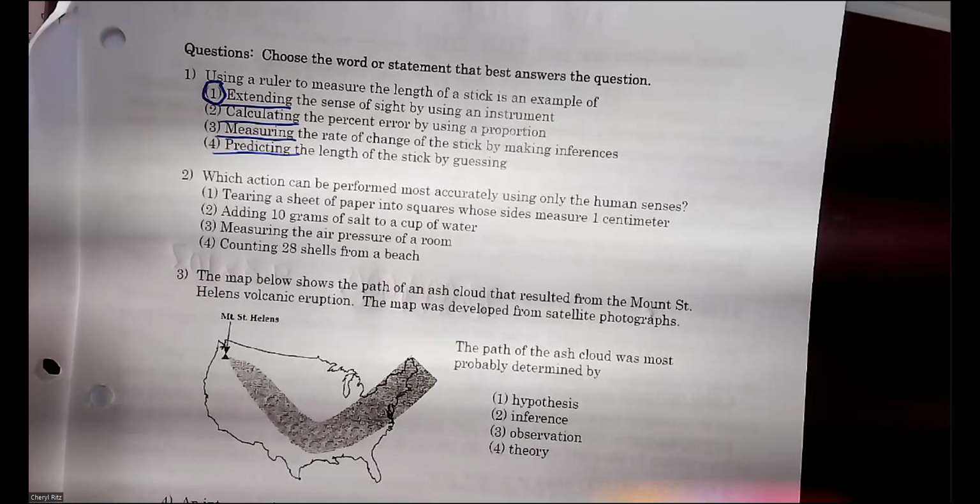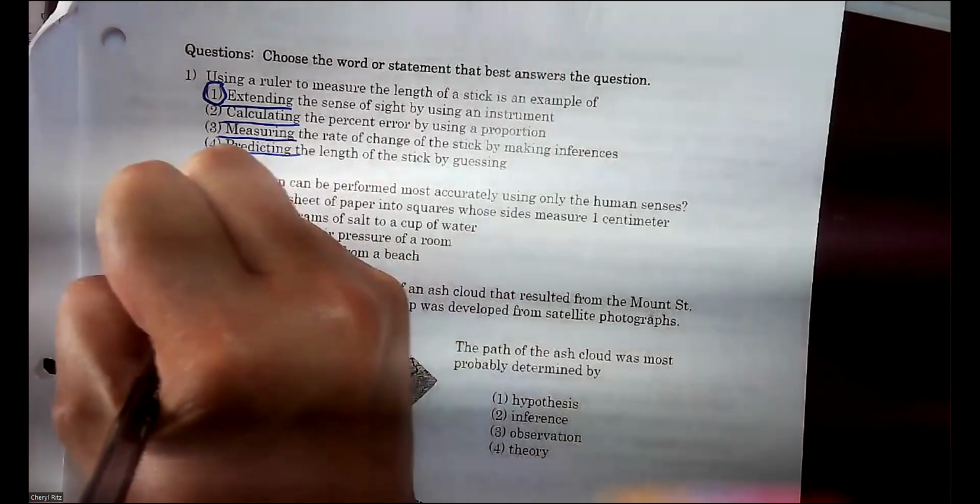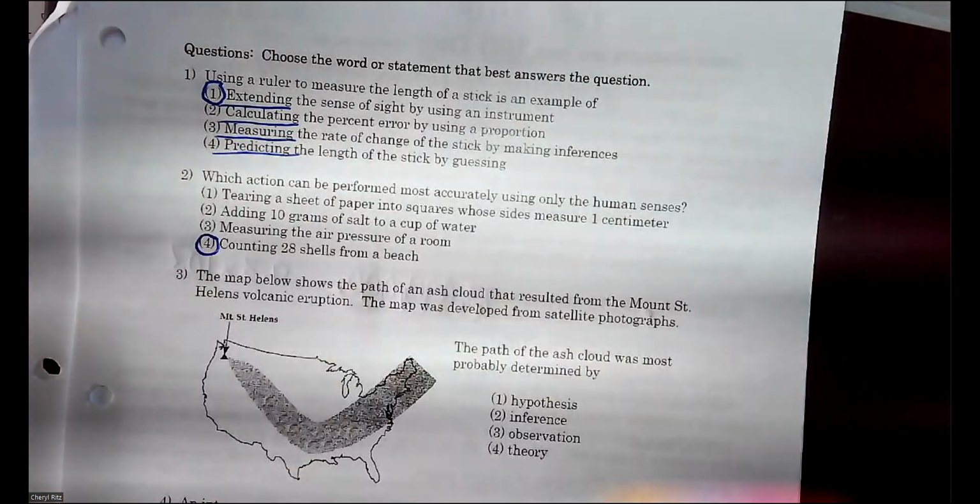Let's keep going. Which action can be performed most accurately only using the human senses? Which one did you pick? 1, 2, 3, or 4? Looking around, most of you did correct. It is counting the 28 shells from a beach. Everything else would have required an instrument.